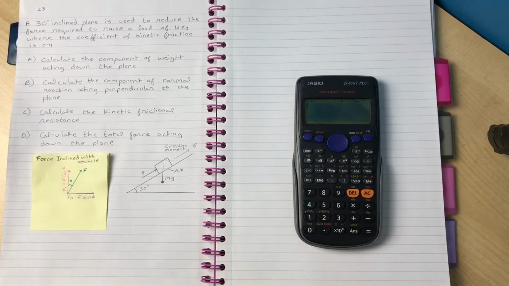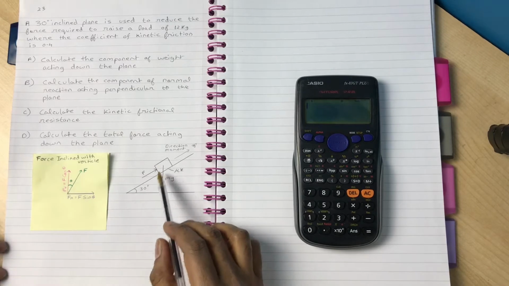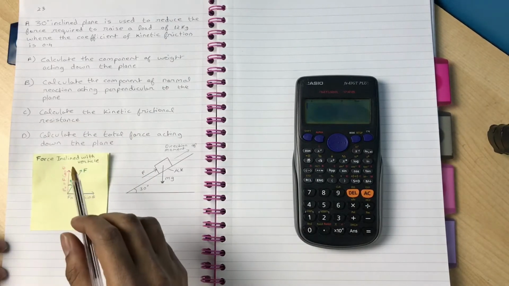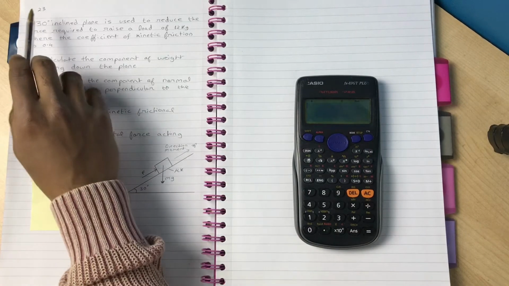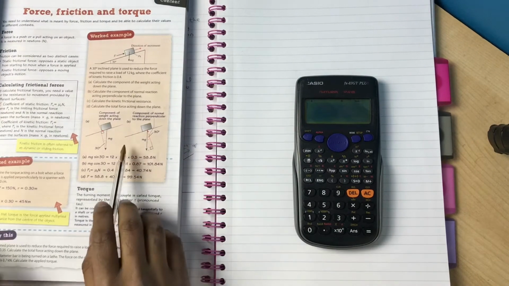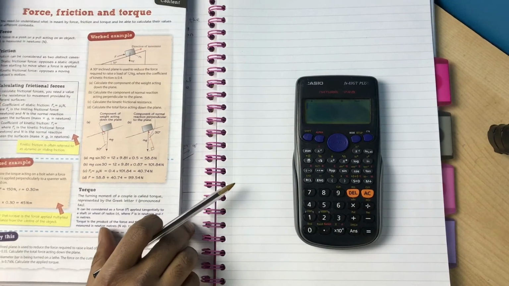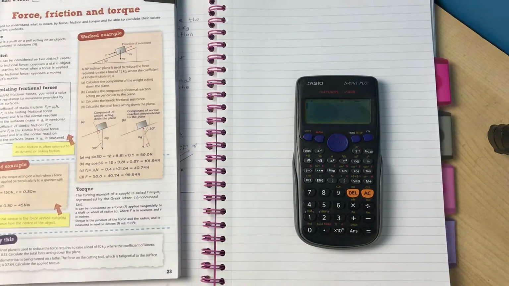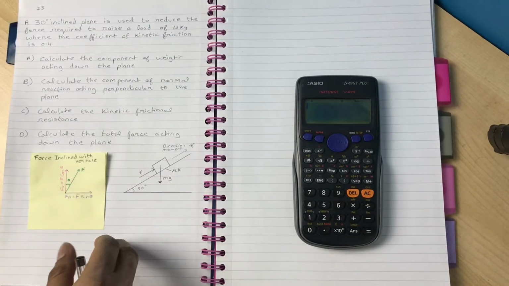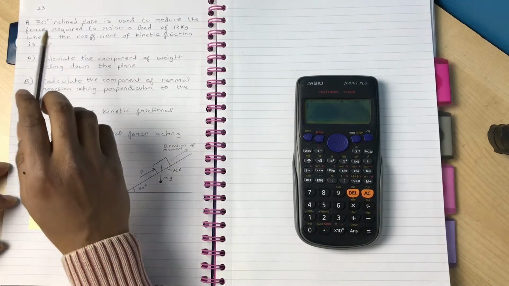Hi students, in this video I'm going to show you how to solve a problem of an object kept on an inclined plane. This problem is on the 23rd page of your textbook, which is the revision book, Force, Friction and Torque, page number 23. I've written the problem down here and I'm going to read it.